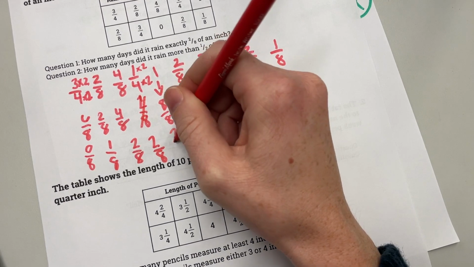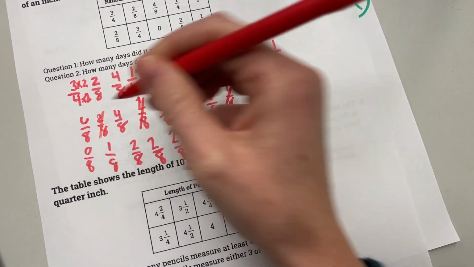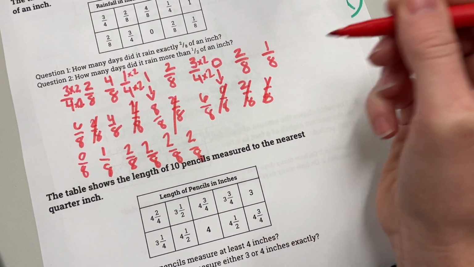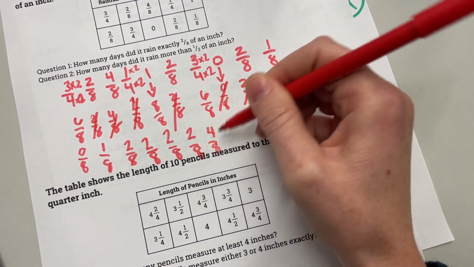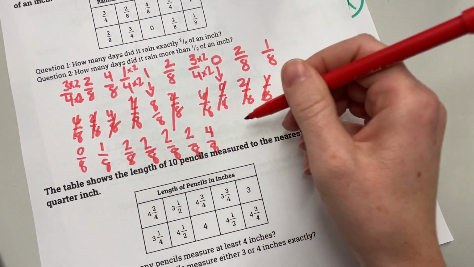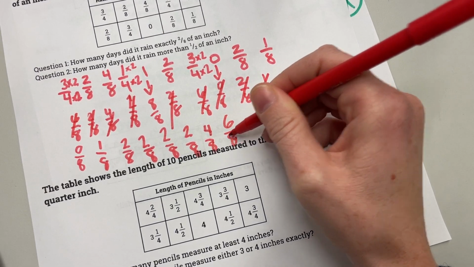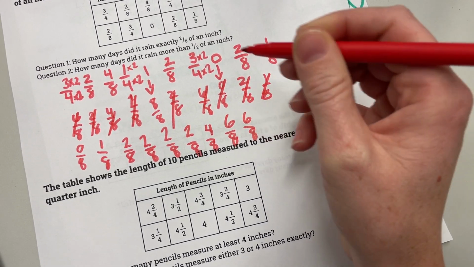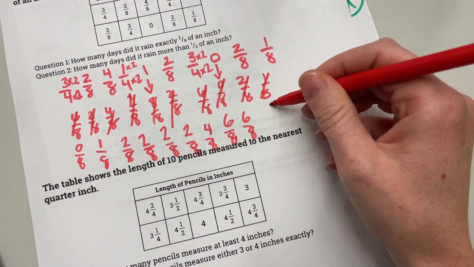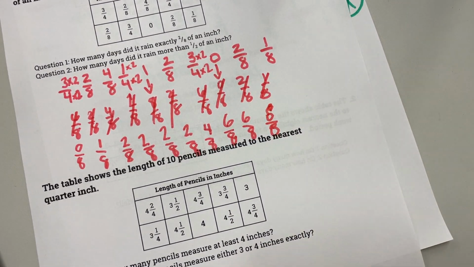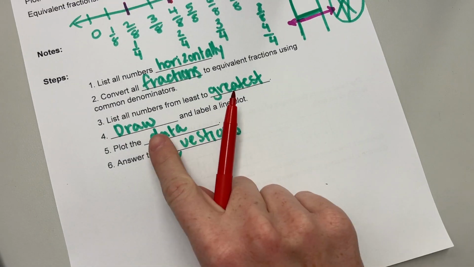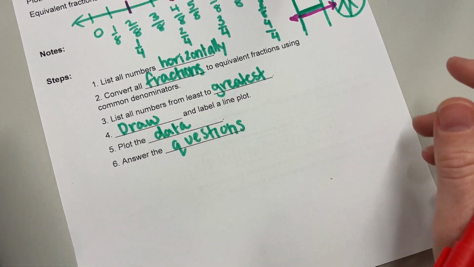Another 2/8. And another 2/8. And then I have a 4/8. A 6/8 and another 6/8. So I have 2 6/8 and then 1 8/8. So they're all in order now. And now what I need to do is draw and label a line plot.